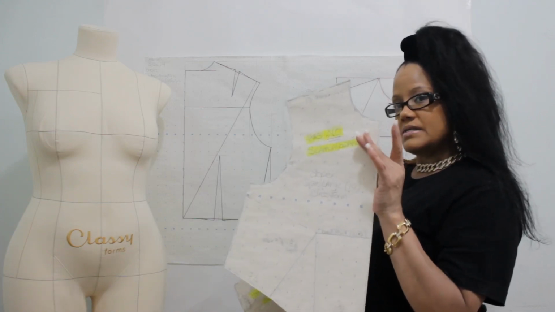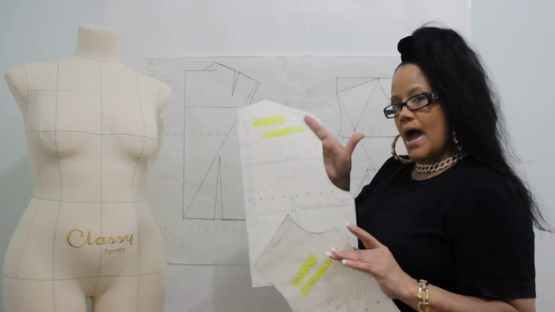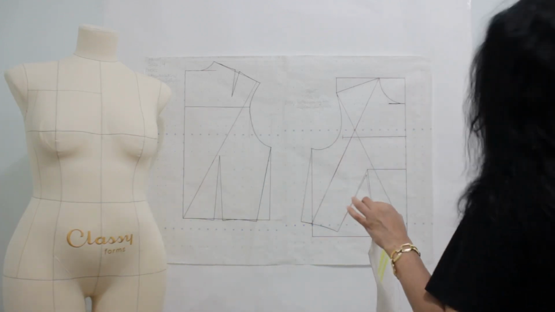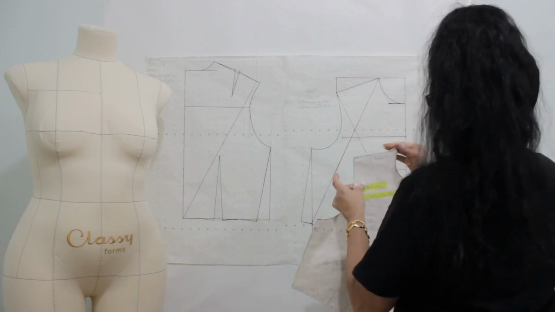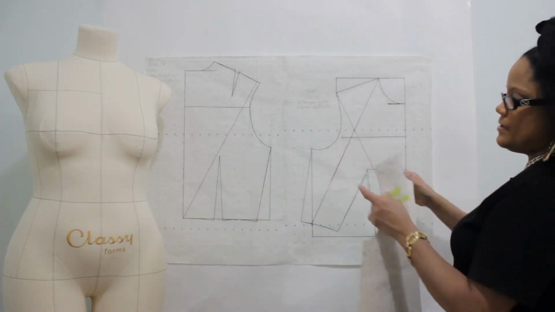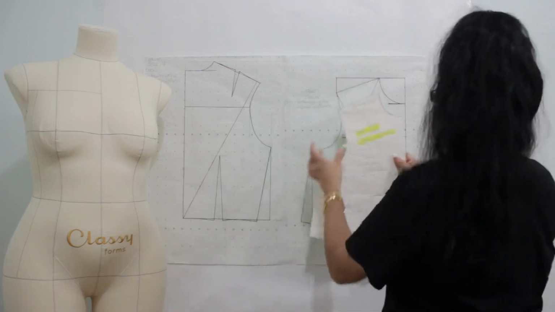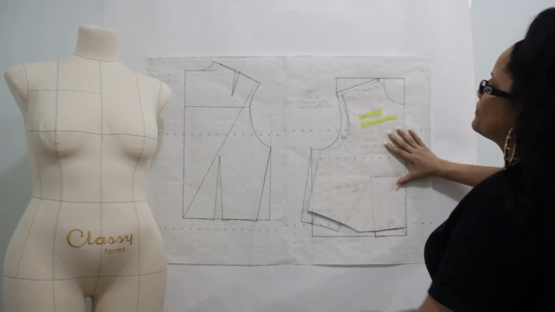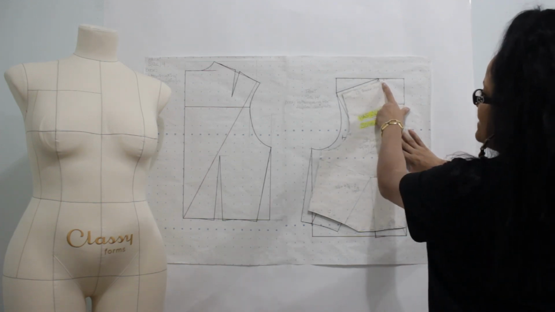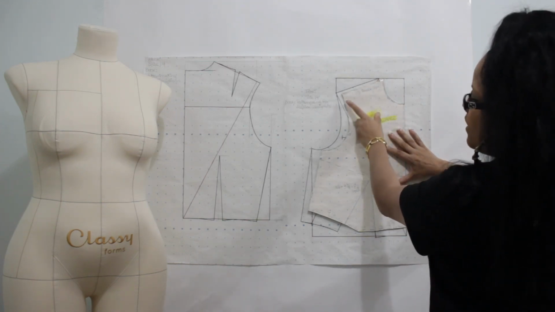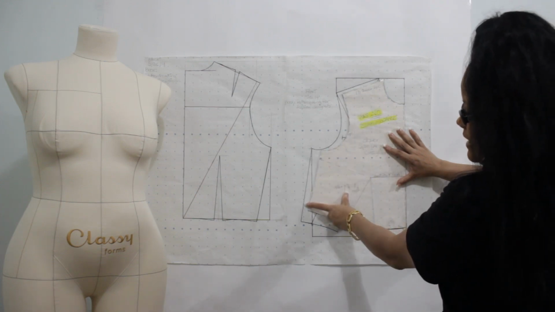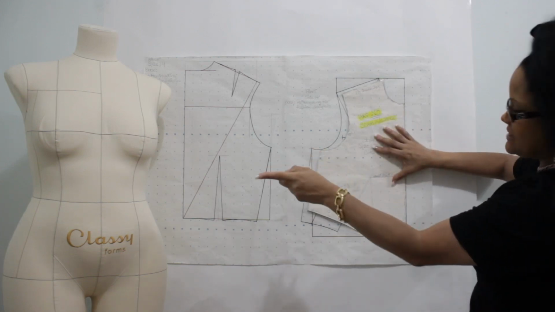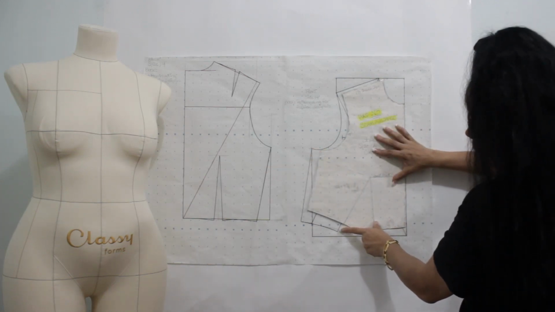And this is how it looks. This is the front and this is the back. I want to show you guys something. I want to show you the difference between the standard pattern and the custom. Do you see the difference, designers? Right here, I had to add some. Over here, I had to take off. I had to take off here, here, and here. As you can see, Classy's dart is different from the standard.